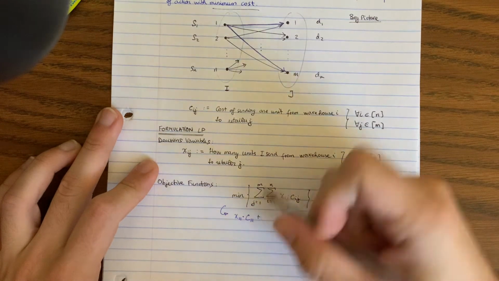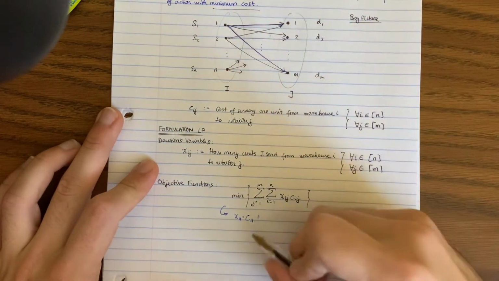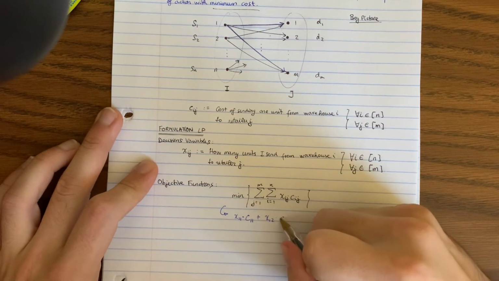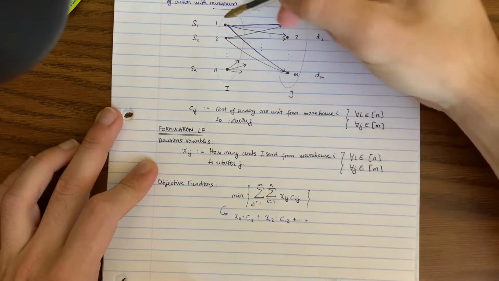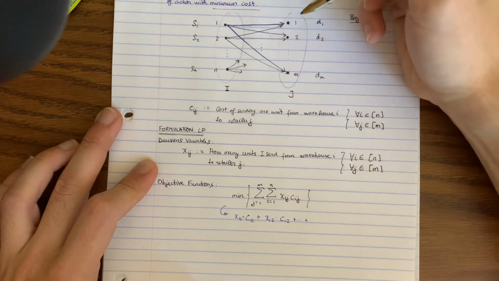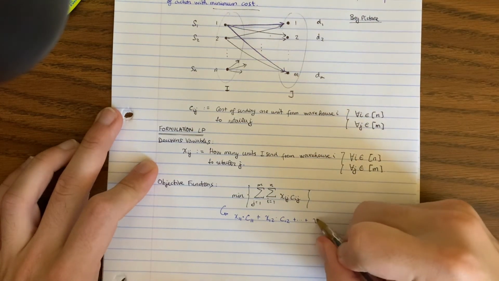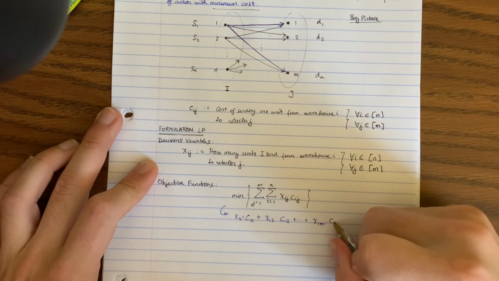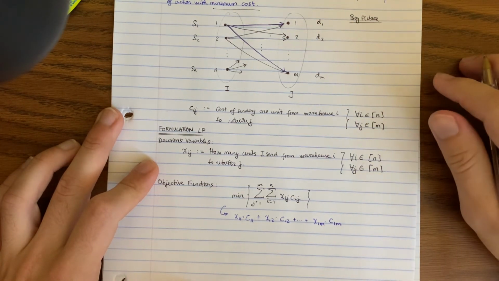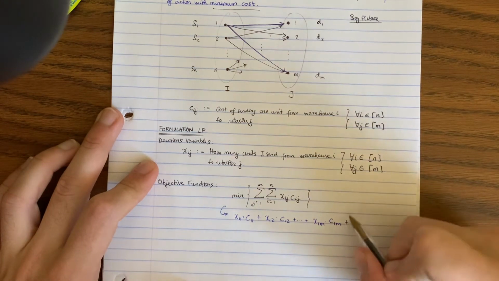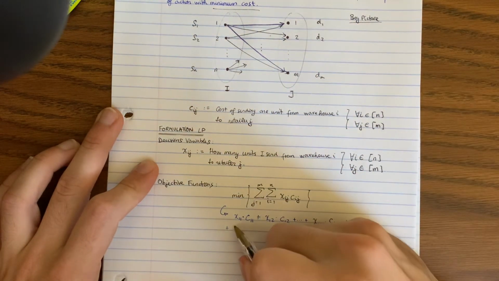Then I would do the same thing for the next arc, x1,2 times c1,2, and so on. I would do that for all the possible arcs between 1 and each of the retailers, up to x1m times c1m.